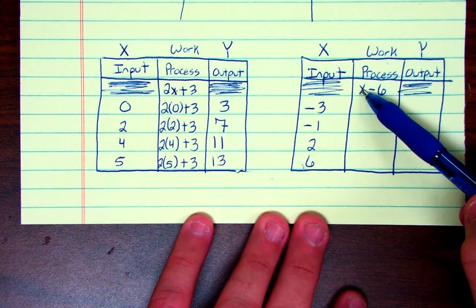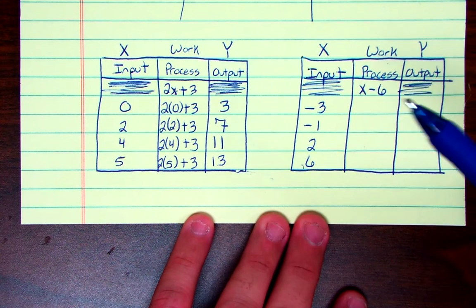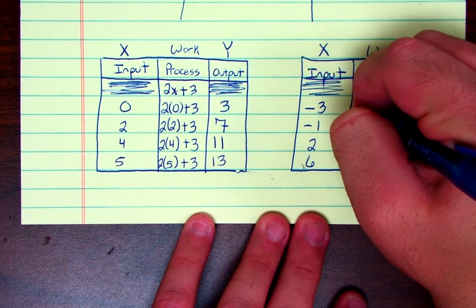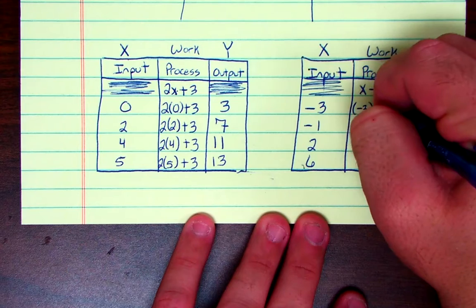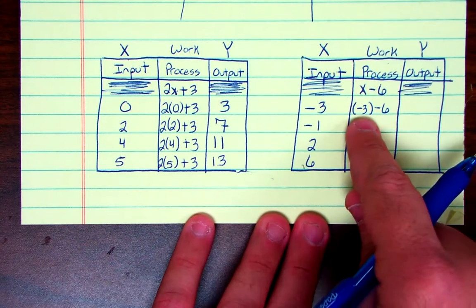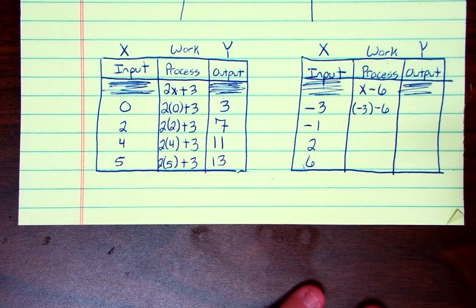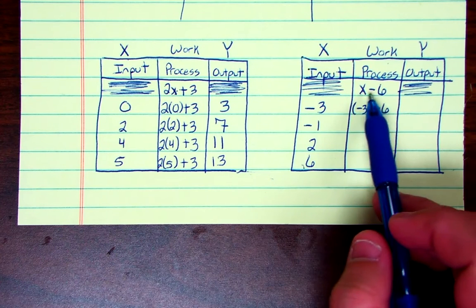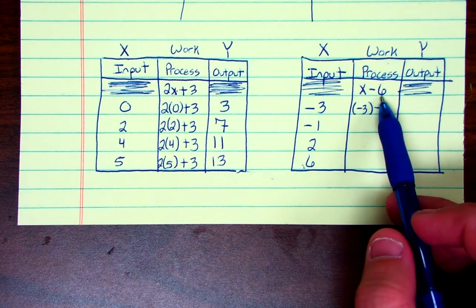Let's put our inputs wherever we see an X. Again, I like to use parentheses because I'm inputting something. If you don't want to put the parentheses here, you do not have to. Is there any multiplying here? Look at your process. Is anything multiplying here?